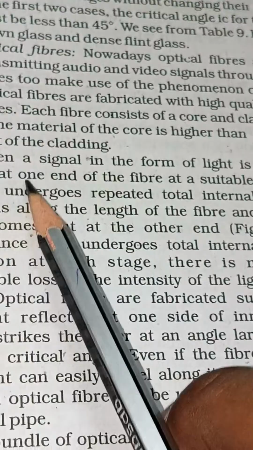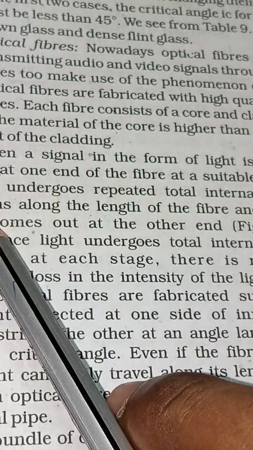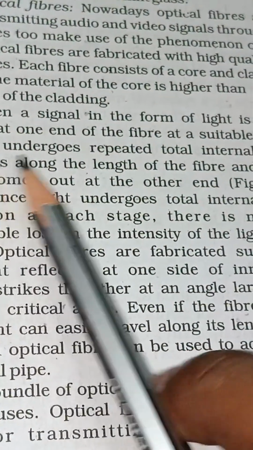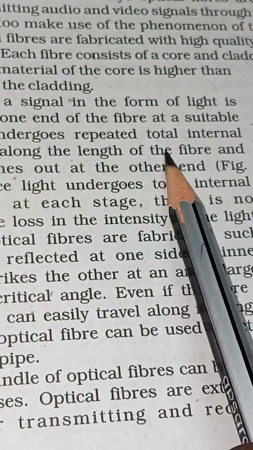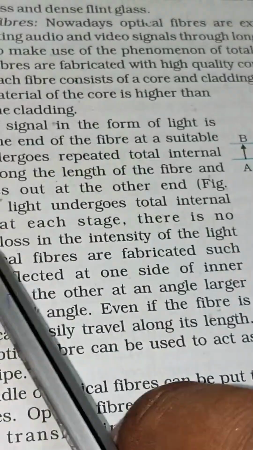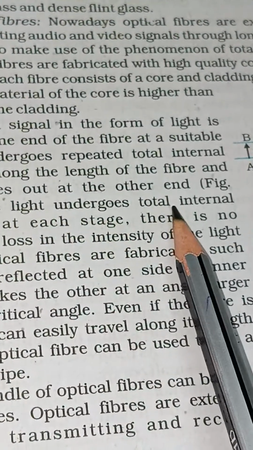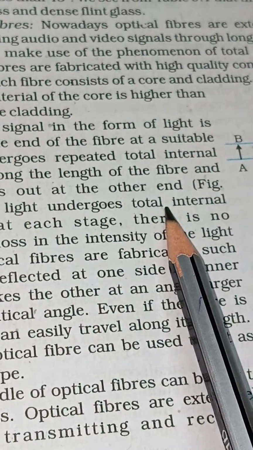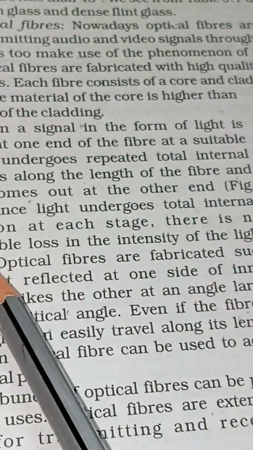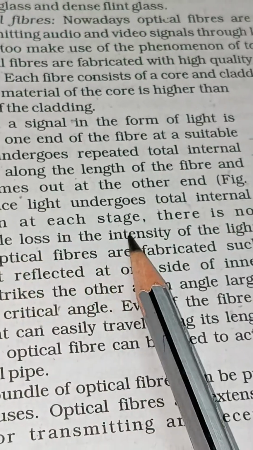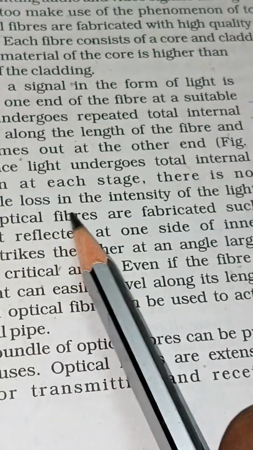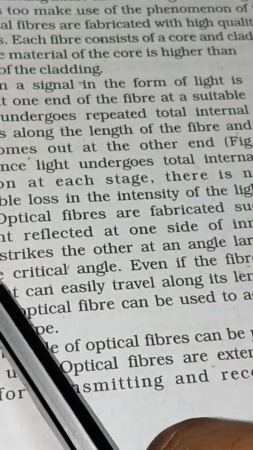When a signal in the form of light is directed at one end of the fiber at a suitable angle, it undergoes repeated total internal reflection along the length of the fiber and finally comes out at the other end, as in figure 9.14 on the next page. Since light undergoes total internal reflection at each stage, there is no appreciable loss in the intensity of the light signal.